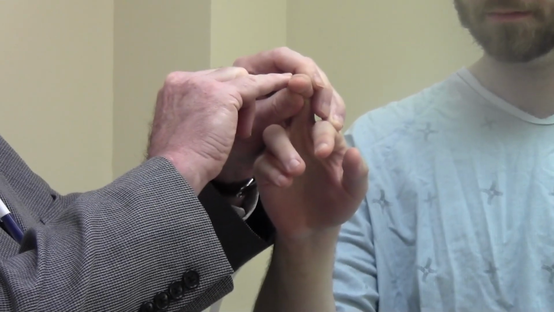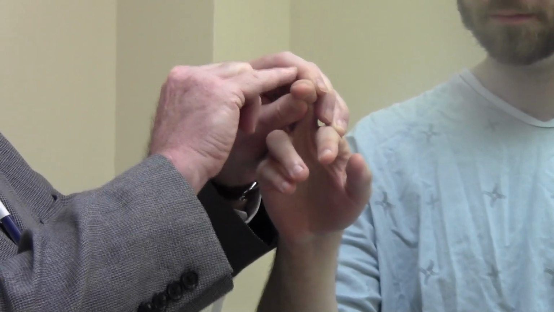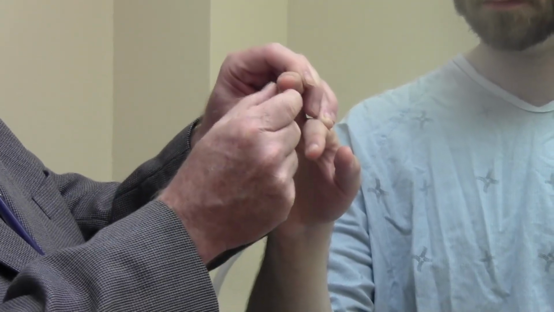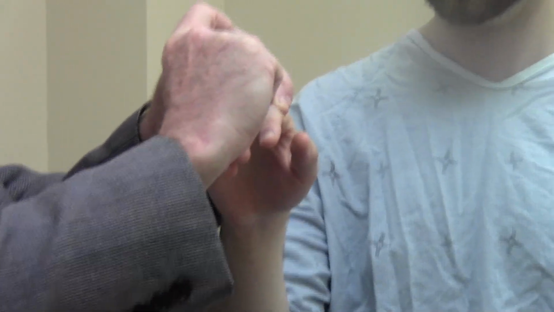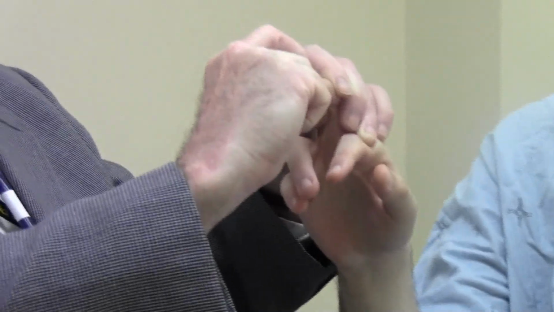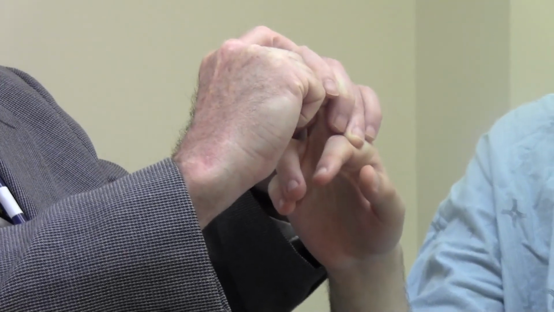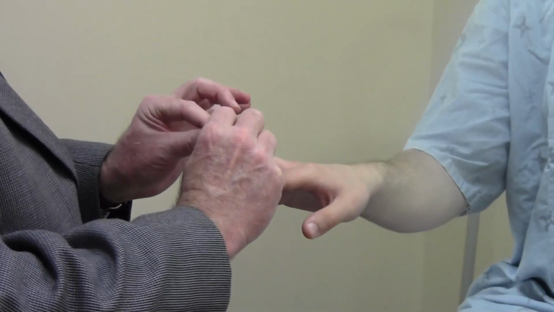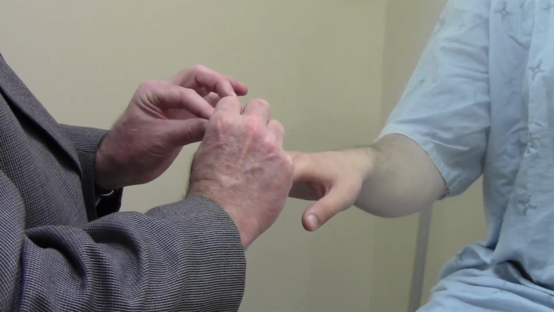In clubbing, the angle is such that it becomes obtuse rather than acute. There's also thickening at the nail bed, which is determined by the fact that the nail bed here is thicker than at the area of the proximal interphalangeal joint. There's abnormal sponginess at the nail bed called fluctuation, none of which I can feel in Todd.